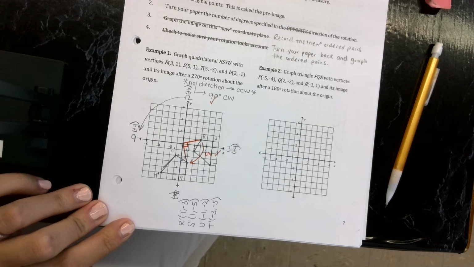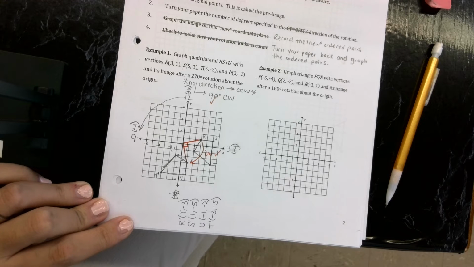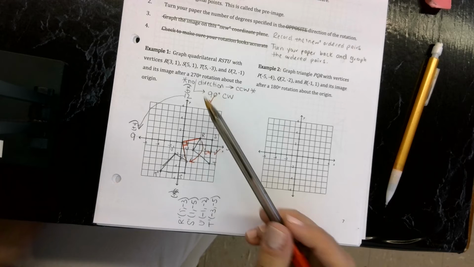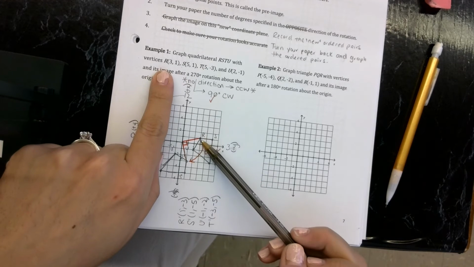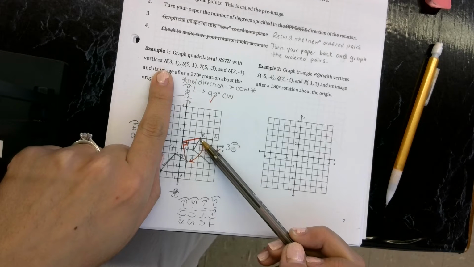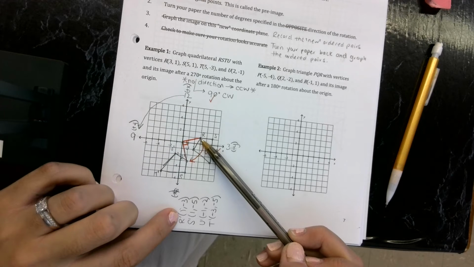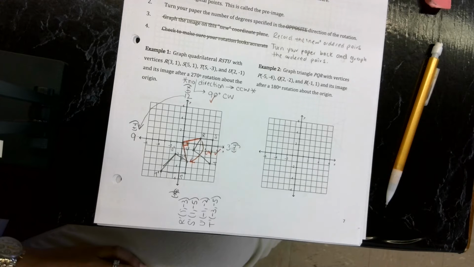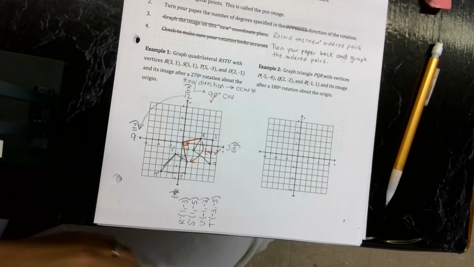Yes? So what's the point of turning it if you can just use the original points? So you are using the original points, but think about how your coordinate plane is changing. What we were reading as 3, 1 to get to the original R, when you turn your coordinate plane, it really turns into 1, -3. Because you're reading the original points according to the new orientation of your coordinate plane when you turn it. Does that make sense?